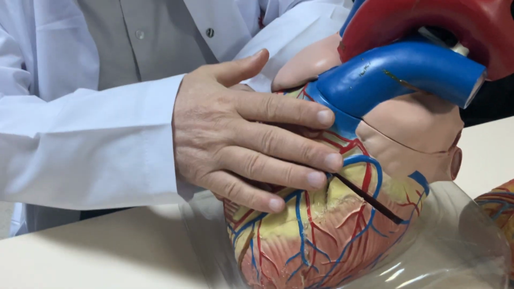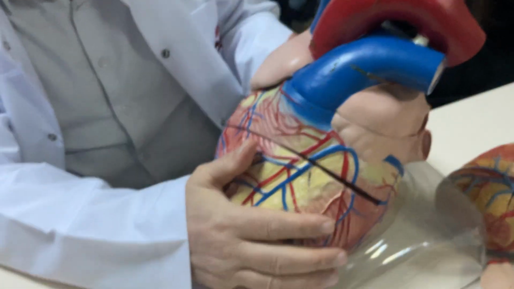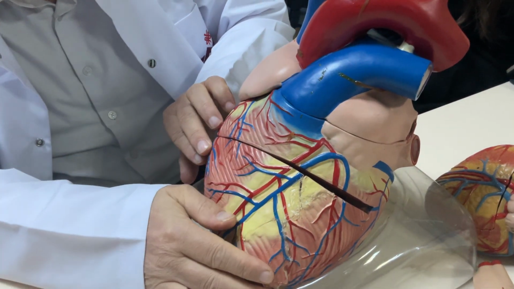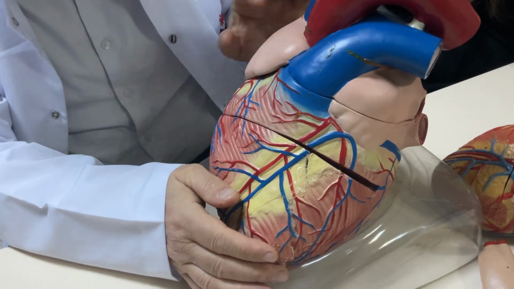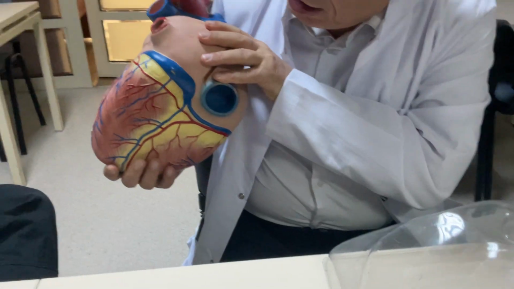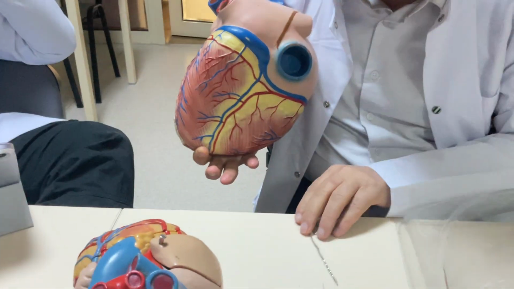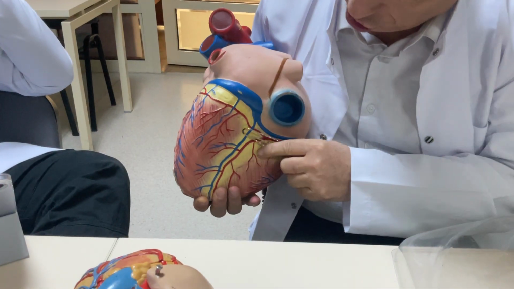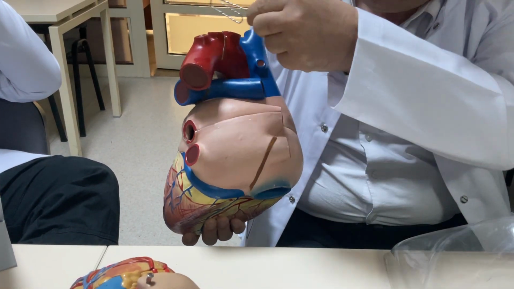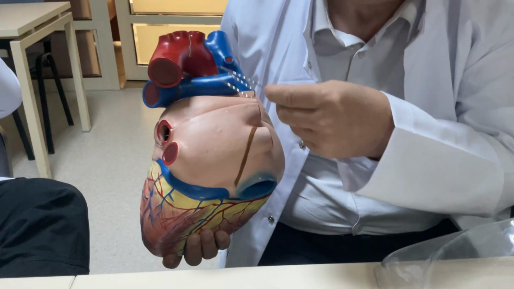This is the anterior surface, or sternocostal surface. Right here, we have the inferior or diaphragmatic surface. Here is the base of the heart, also known as the posterior surface.